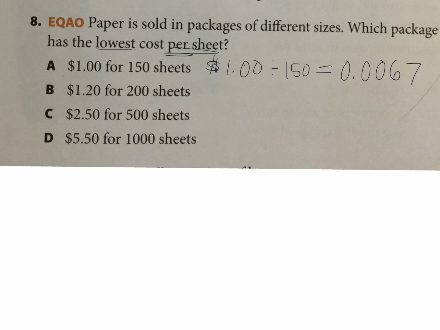What'd you get for B? Yep. 0.006. Good. If there's no number after the 6, what number can I put there to compare it? You can put a 0. So I can already tell that B is smaller than A, right? One is 0.0067 and the other one is 0.0060. Okay, you can put a 0 at the end of it.